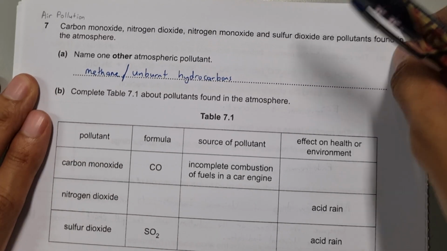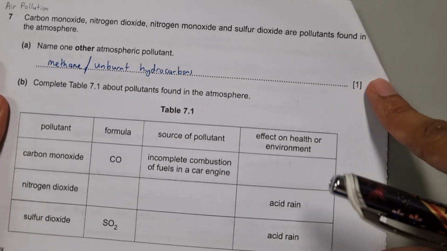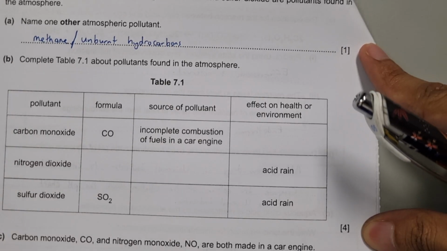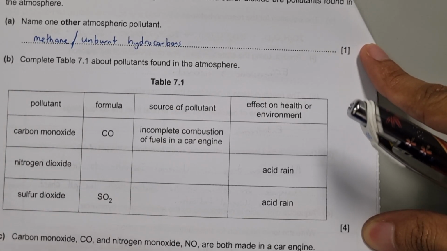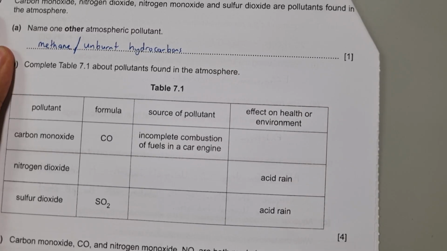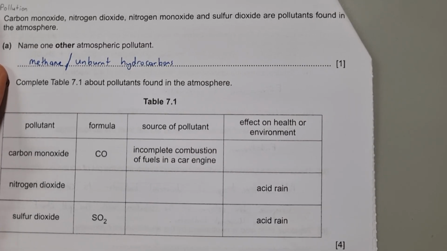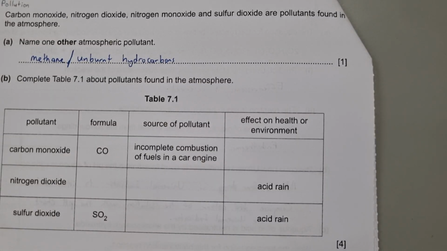Alright, complete the table. By the way, these 5 marks are just memorization. Memorization. Apologize again for the bell. Yeah, so 5 marks, that's like a jump of 1 grade.